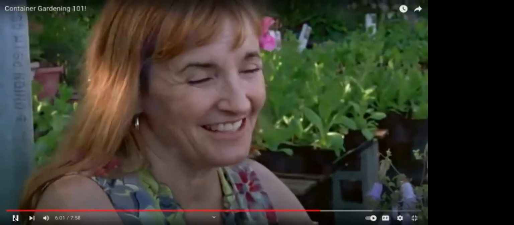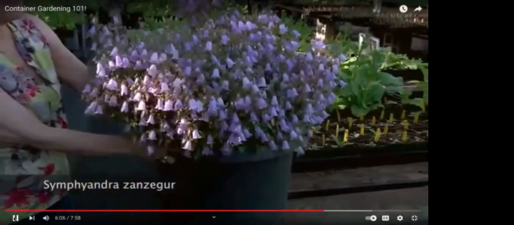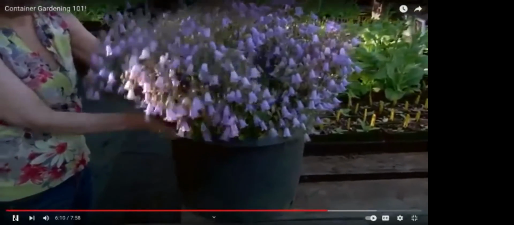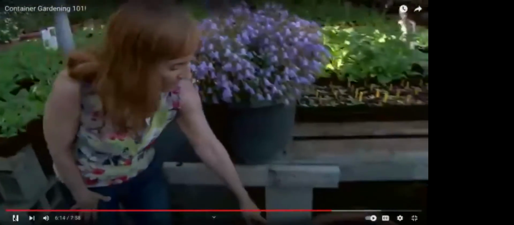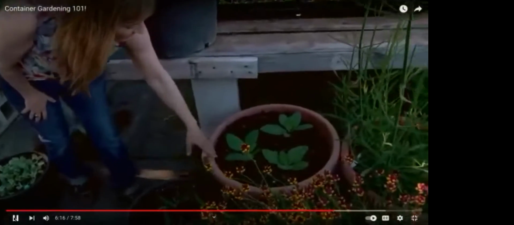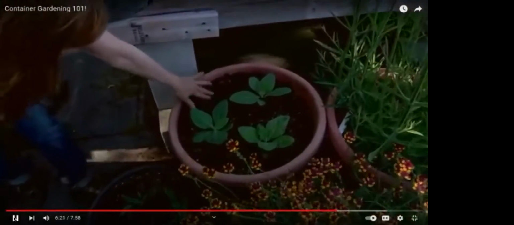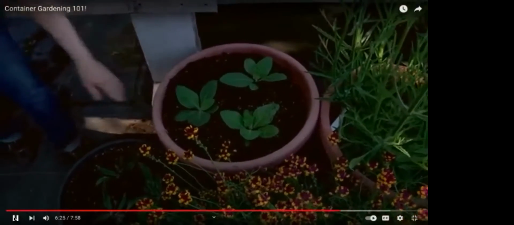This is one of our pet plants in the nursery. It's a companion relative that loves shade. It's called Symphyandra zanziger. Isn't it beautiful? It's just blooming its head off. Right size pot and a little bit of compost. And you can see this is one of our sample pots here in the nursery. Somebody else has planted Nicotiana lime green probably. And you can see that they've put that beautiful black grapeseed compost on top.